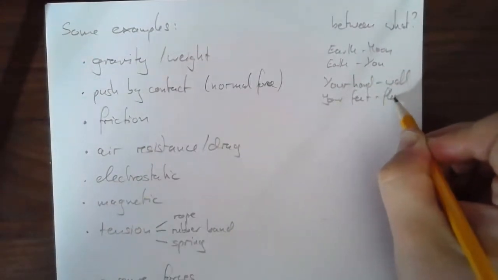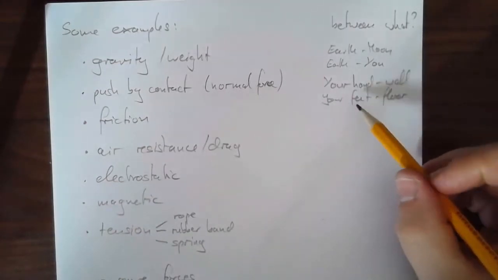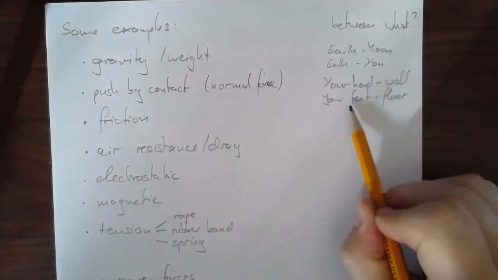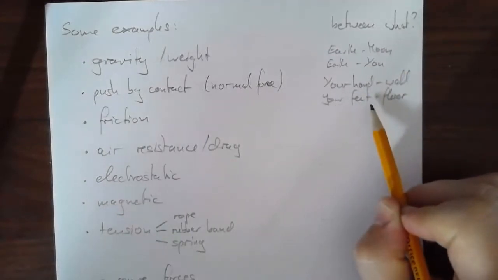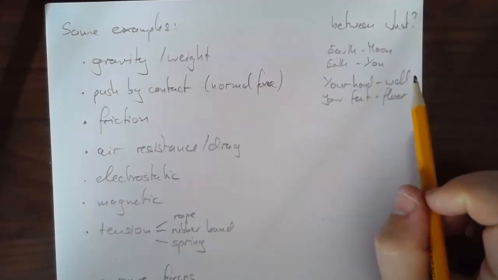The floor, well, it pushes you up. It's kind of what stops you from falling, right? It counteracts gravity. But you also push down on it. How do we know that? Well, if you were the floor, you could feel somebody standing on you.